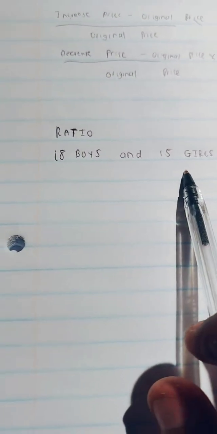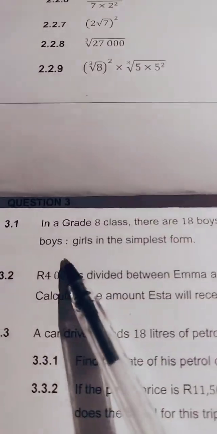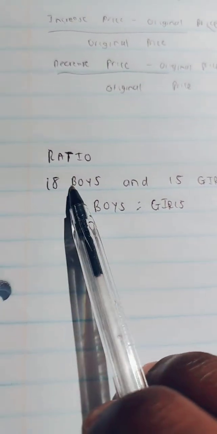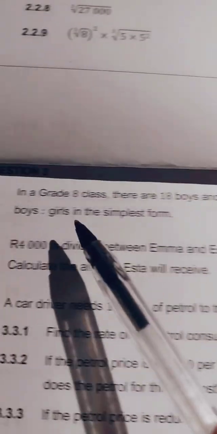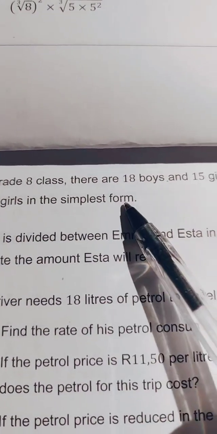So we have 18 boys and 15 girls, and what they're saying is write the ratio of boys to girls. That means I need to set up a ratio of boys is to girls. Now how many boys do I have? I have 18. How many girls do I have? I have 15.